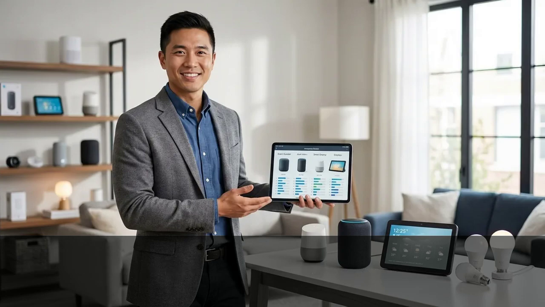First, protocol evaluation, which covers Zigbee, Z-Wave, Thread, Matter, and Wi-Fi. Second, hub and bridge requirements, basically what hardware you'll need to make it work. Third, ecosystem compatibility with platforms like Google Home, Amazon Alexa, Apple HomeKit, or Home Assistant. Fourth, automation logic capabilities, meaning if-then statements, conditional triggers, and scene support. And fifth, fallback behavior and reliability, what happens when your internet goes down.